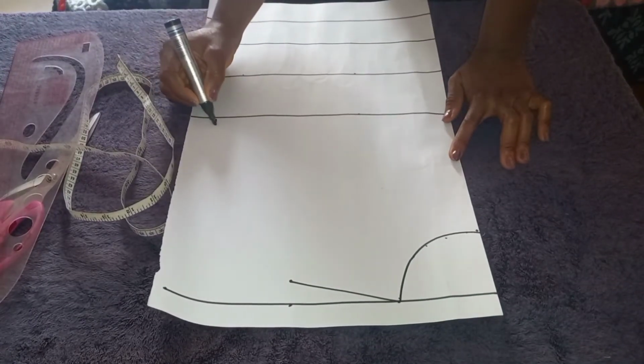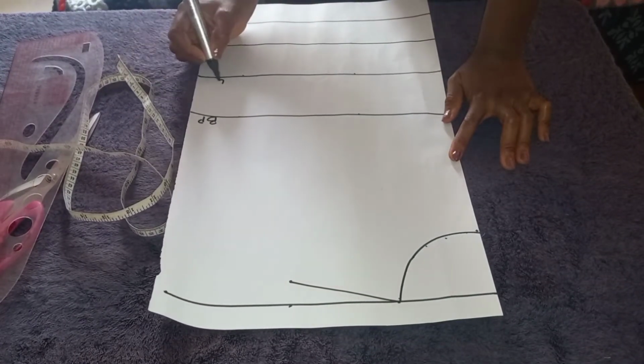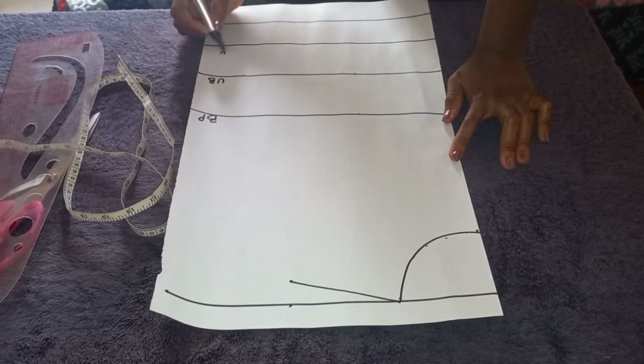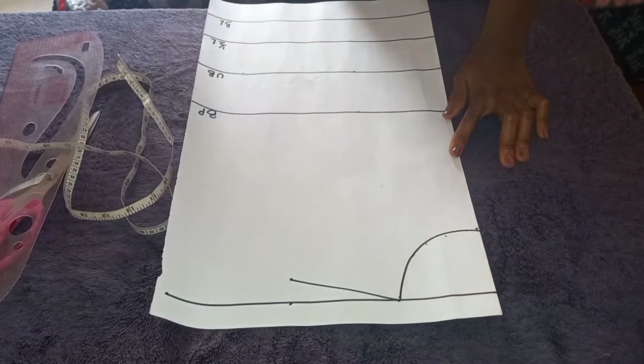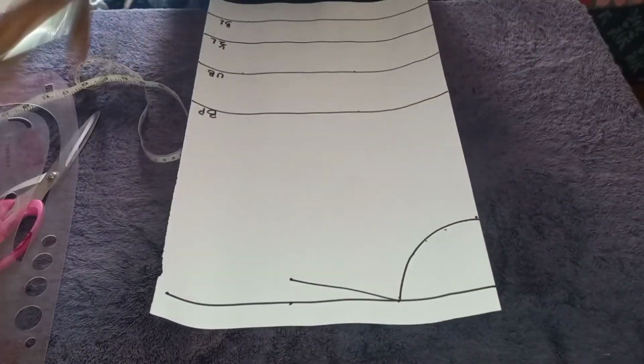My first line is going to serve as my bust line or my bust point. The second one will serve as my under bust. The third one is my half length. The fourth one is my blouse length.